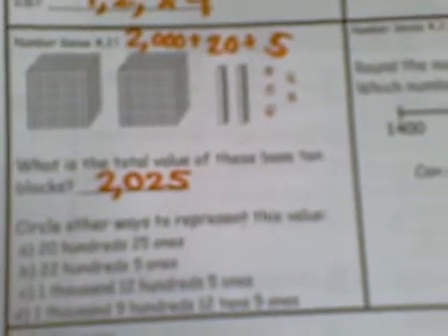Next question. Here we have those place value blocks again, and we're trying to figure out the total value of the block shown. Let's start in our ones place. 1, 2, 3, 4, 5. 5 ones. Here's our tens. We have 2 tens, which is equivalent to 20. No hundreds, it just bumps up to 1,000, and we have 2 of those. So it's 2,000. So when I add 2,000 plus 20 plus 5, I get 2,025. That's the value of the place value blocks.